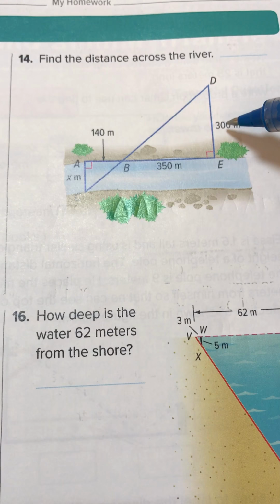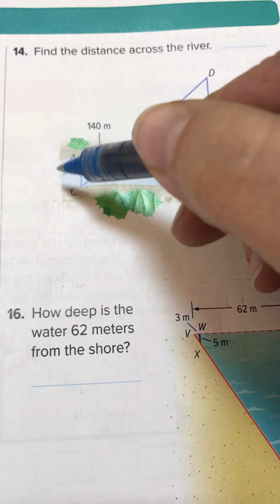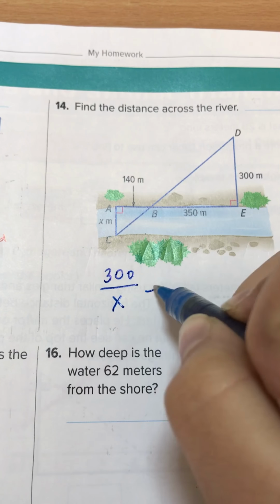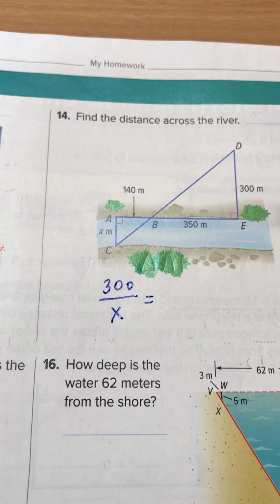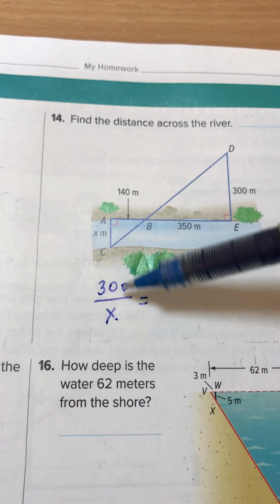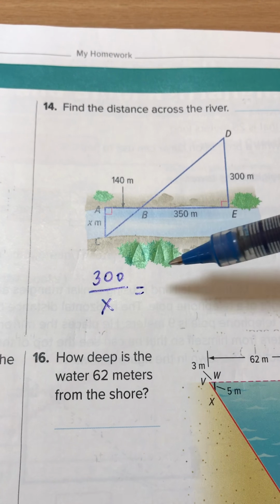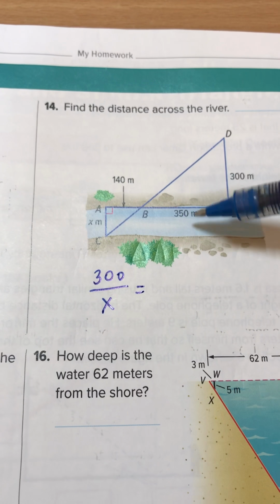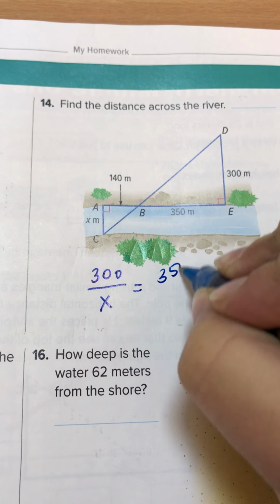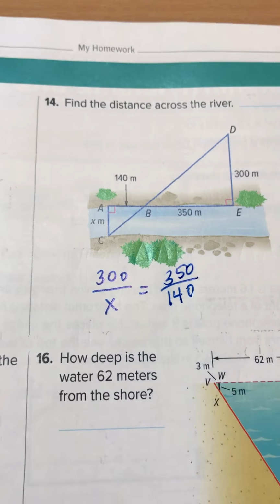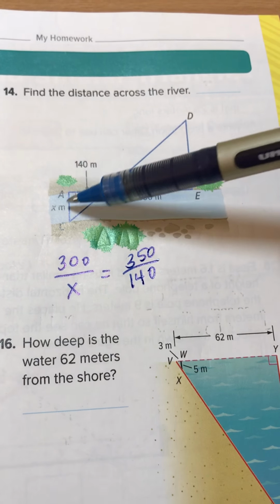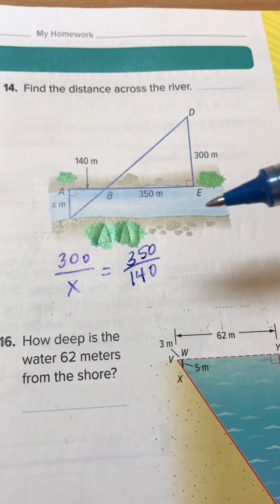So if we look in the picture, the 300 corresponds with the x. So we can do 300 over x, and that's going to be equal to the other corresponding ones. So since we started with the big one on top in the first fraction, we would have to start with the big side over the little one here too. So 350 corresponds to 140. Okay, so here's our proportion. We have got 300 over x and 350 over 140.